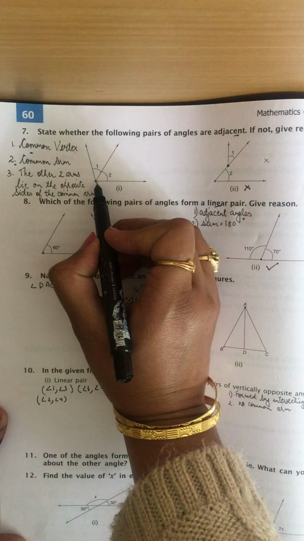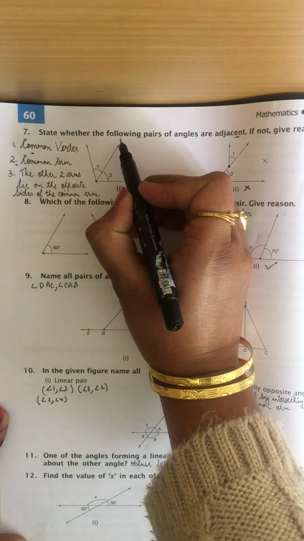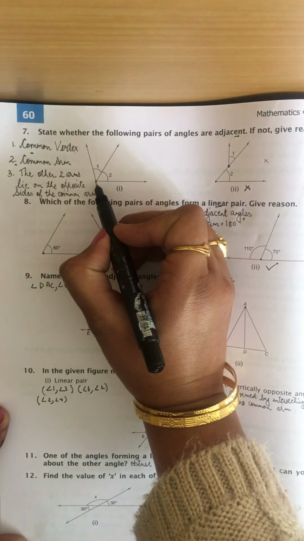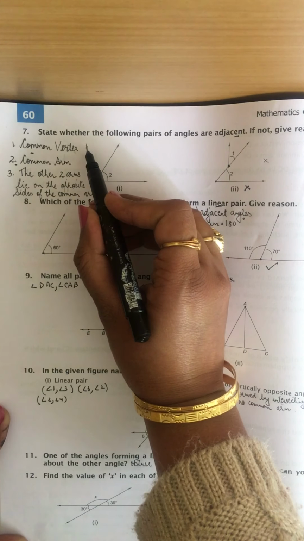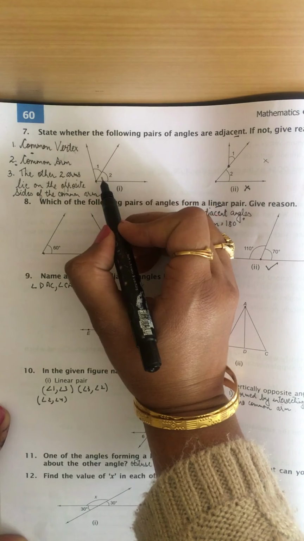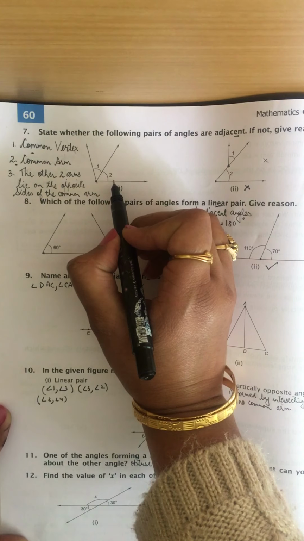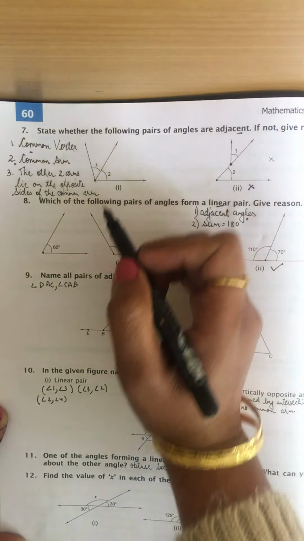In the first part, coming to the second condition, they should have a common arm. So you can see this arm is the common arm, and the other arm, angle 1, this is the second arm, and angle 2, this is the second arm. They are lying on the opposite side of the common arm. Therefore, angle 1 and angle 2 are adjacent angles.